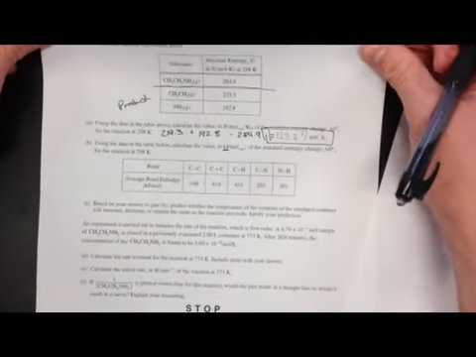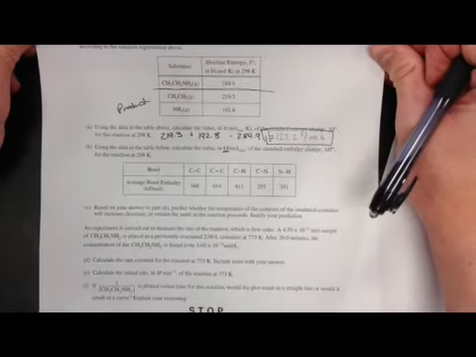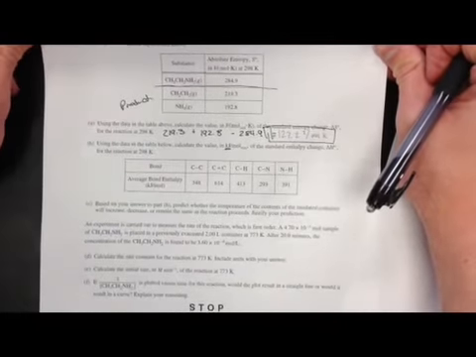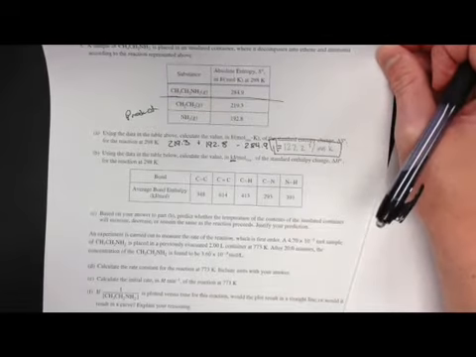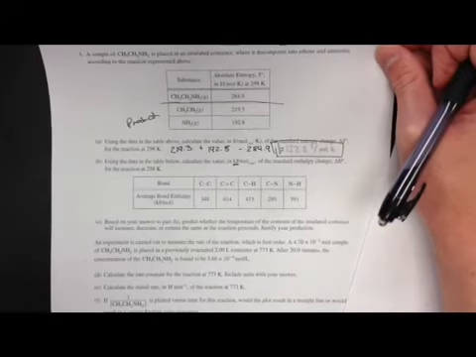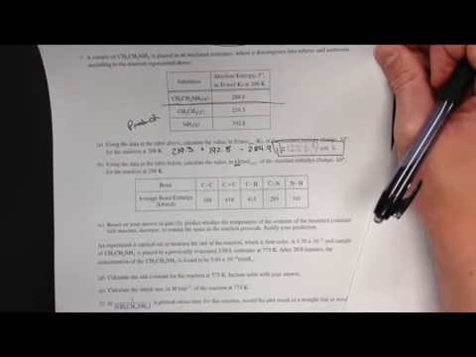Now, letter C asks us, based on your answer in part B, to predict whether the temperature of the contents of the insulated container will increase, decrease, or remain the same as the reaction proceeds, and then it says justify your prediction. So you pretty much have to look at what you solved in part B, and in part B, since the delta H is positive, that means that the reaction is endothermic. That's something you just kind of need to know. If it's negative, it's going to be exothermic, but it's positive, so it's endothermic, and endothermic means temperature will get colder as heat is absorbed from the surroundings of the reaction. So the temperature of the contents is going to decrease. It's going to get colder. That's the answer to letter C, and we'll come back and do D, E, and F later.